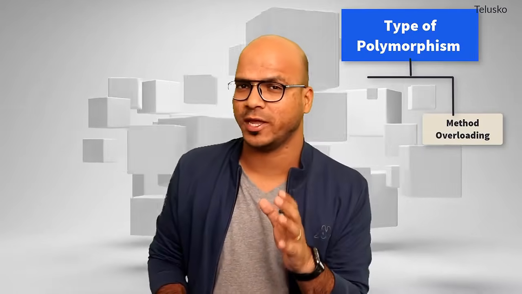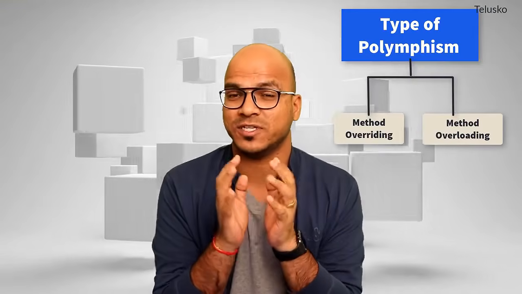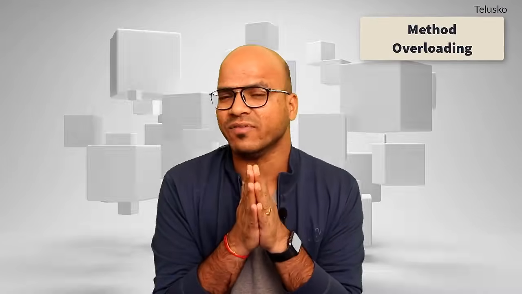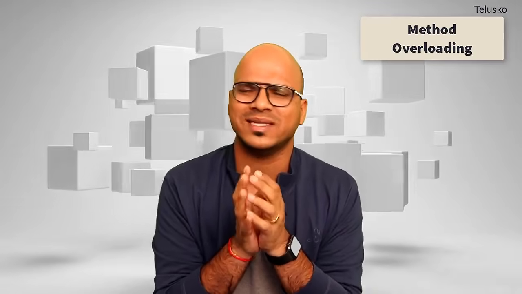In the same way, we have two more types in polymorphism: method overloading and method overriding. So what it means, let's start with the first one, which is method overloading. Now, languages like Java, C# or any other OOPS language have this concept of method overloading, which is not there in Python. But what exactly is it?